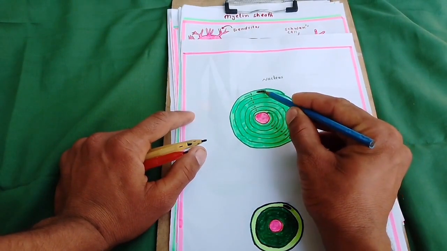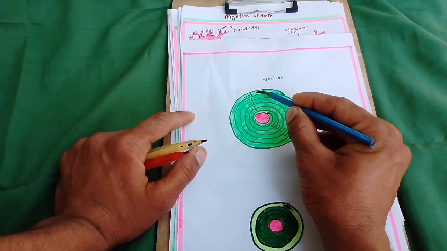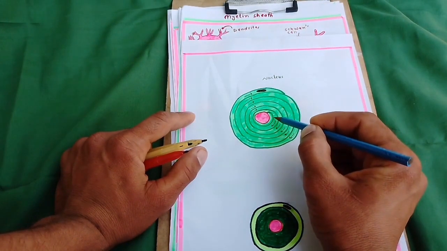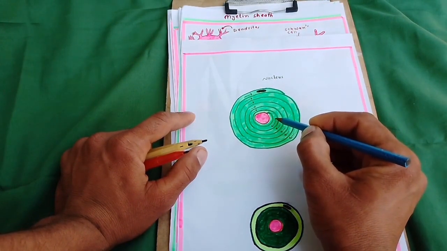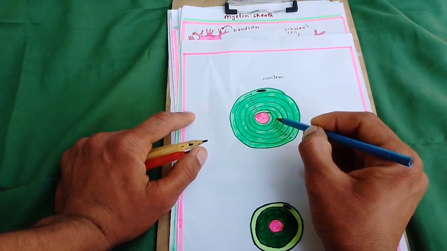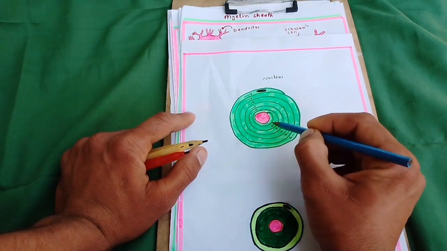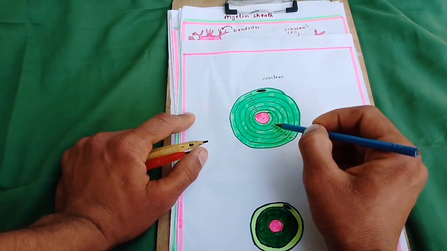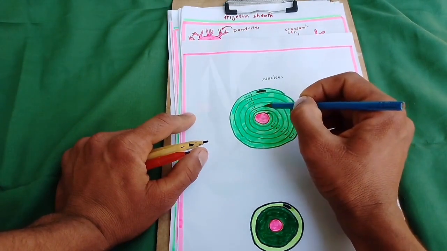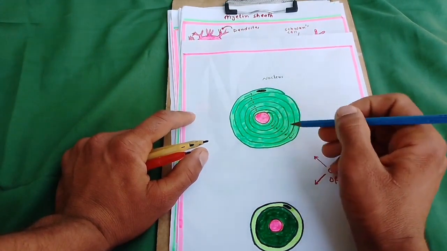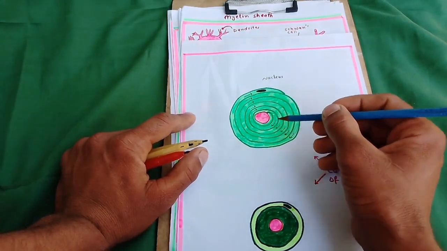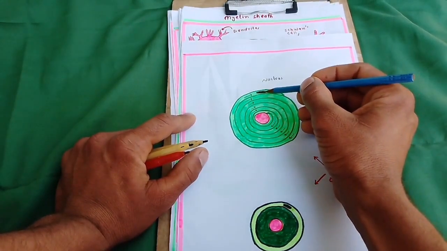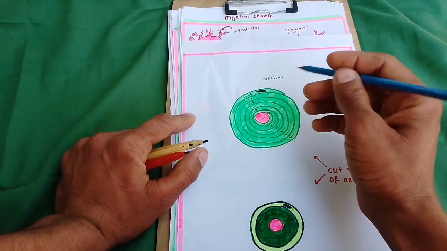So the nucleus of the Schwann cell is now present here. When they make a circle around the axon, the nucleus is pushed forward and outward. Finally, the nucleus reaches the top position.